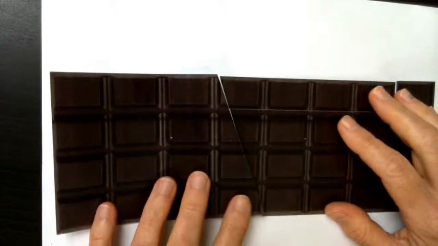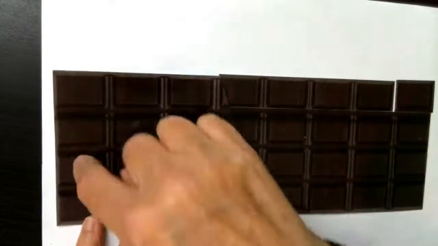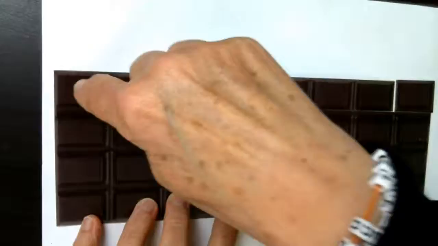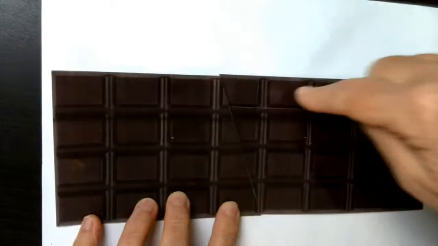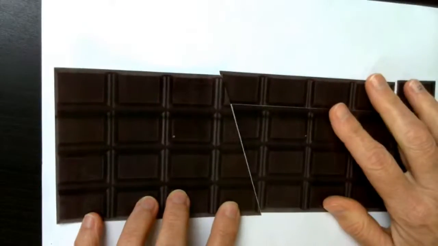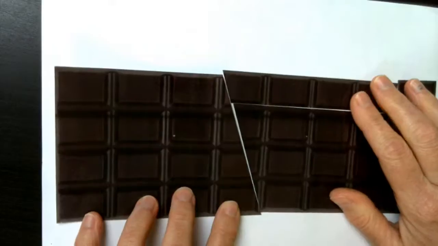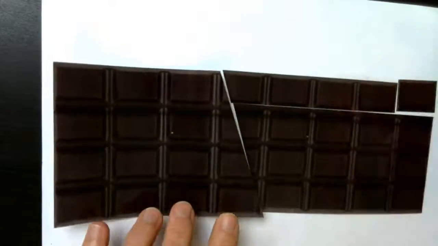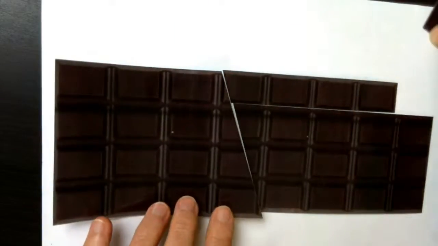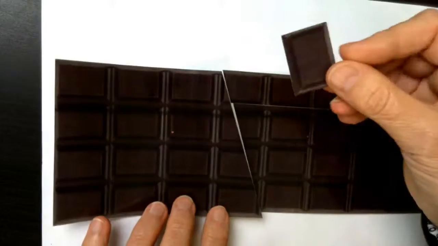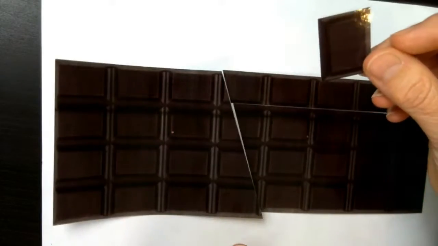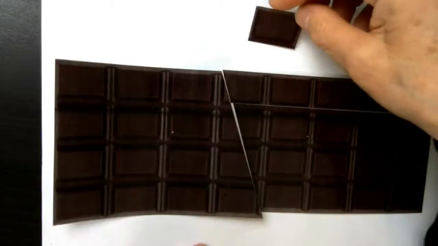Okay, so the idea is you have 1, 2, 3, 4 rows and 1, 2, 3, 4, 5, 6, 7, 8 columns. So we've got 32 pieces of chocolate, but I want a piece of chocolate, and yet I've still got to give 32 people a piece of chocolate.